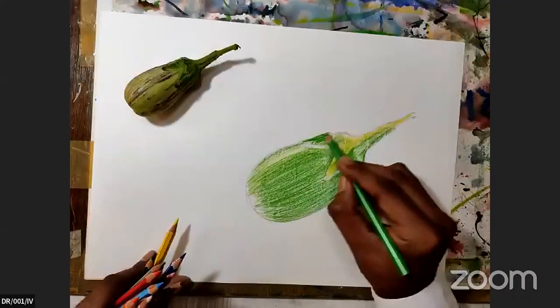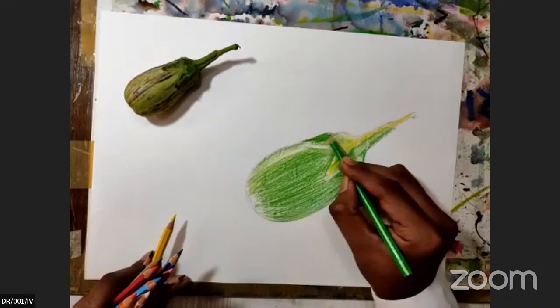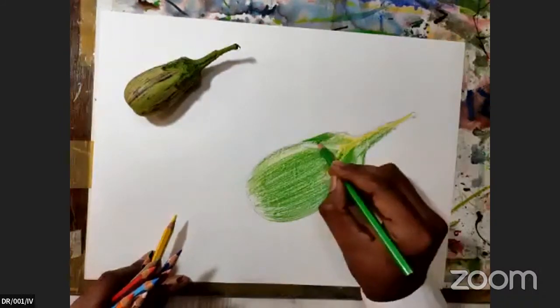You can apply the colors on that particular shape.